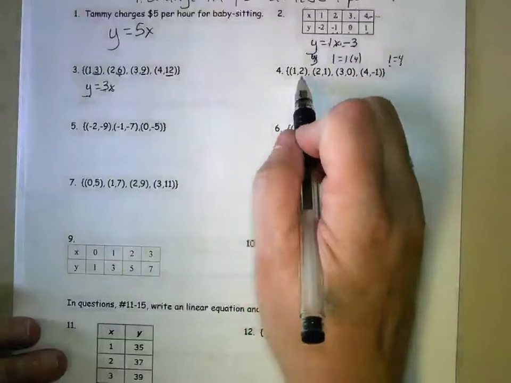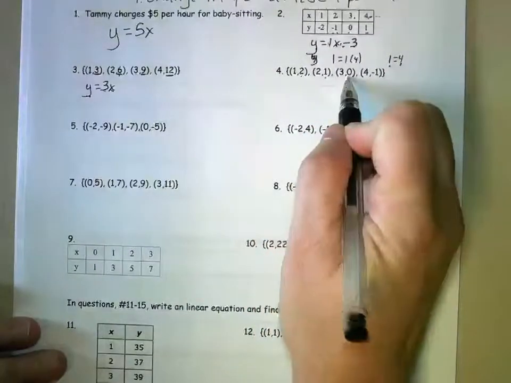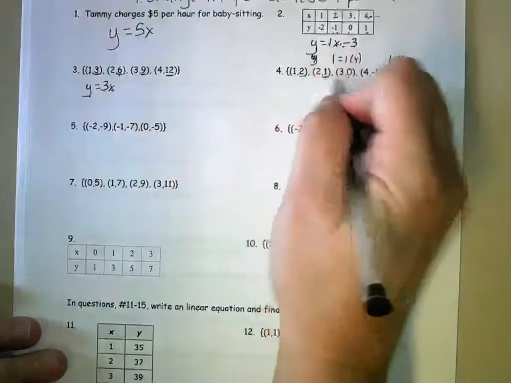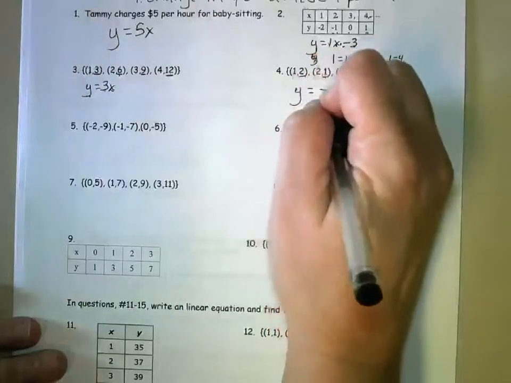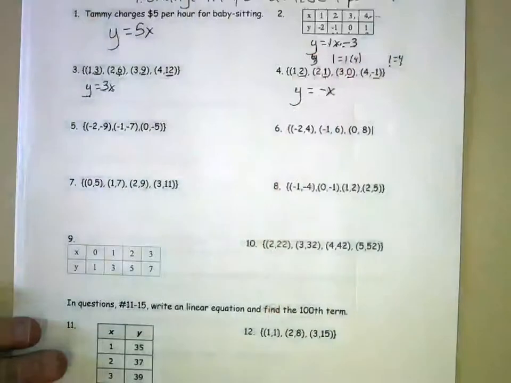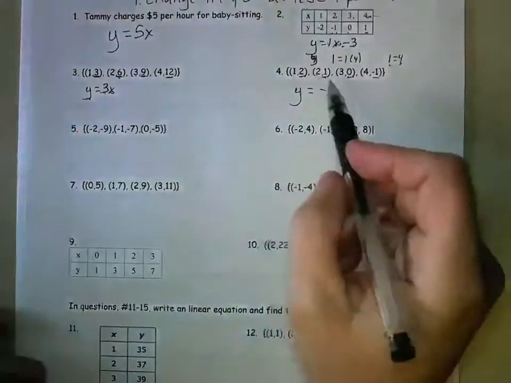Number 4, from 2 to 1 to 0 to -1, our y's are going down by 1. So y equals -x. And then we need to test the point.